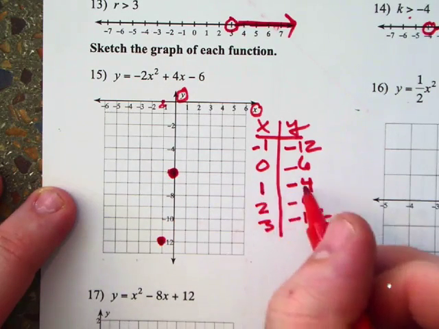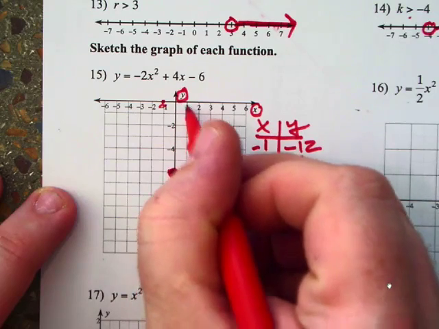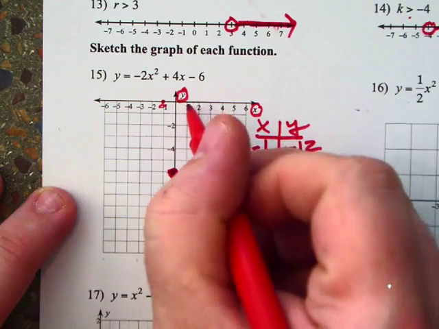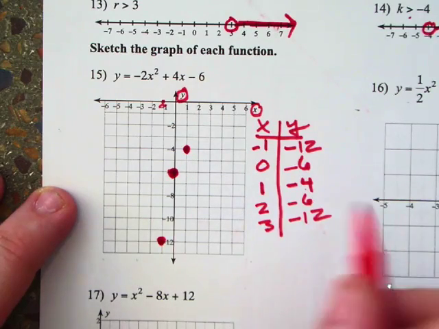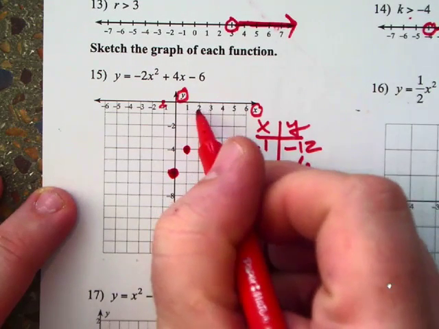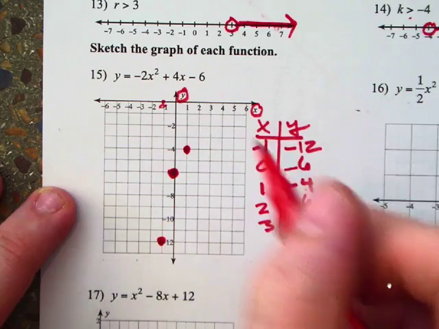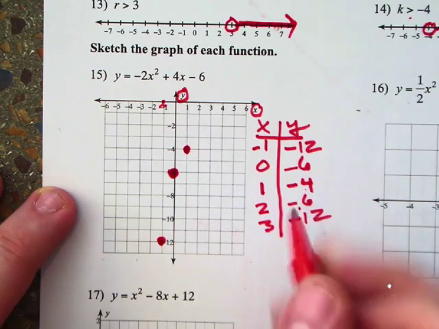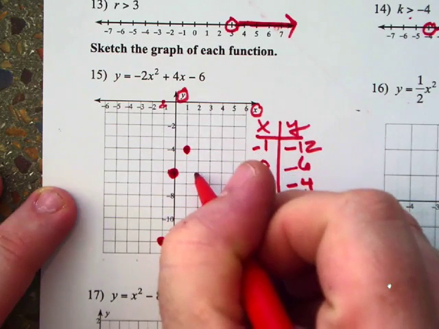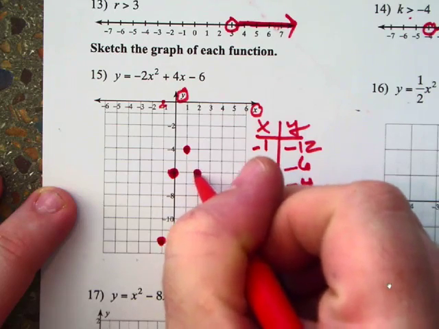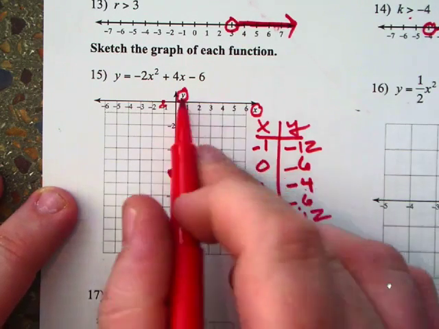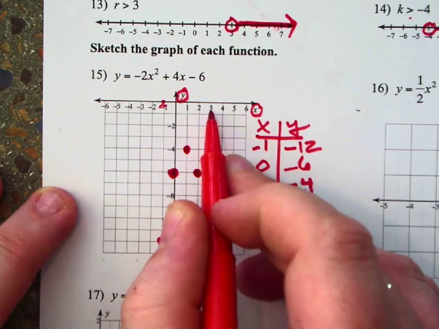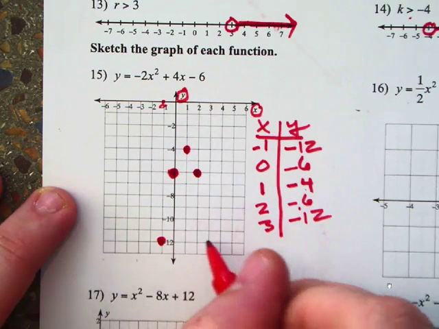When x is 1, so positive 1, y is negative 4. We're going to put a point right there. When x is 2, so here we are at positive 2, y is negative 6. Y is negative 6 again. And when x is 3, y is negative 12. So 3, and then down to negative 12.